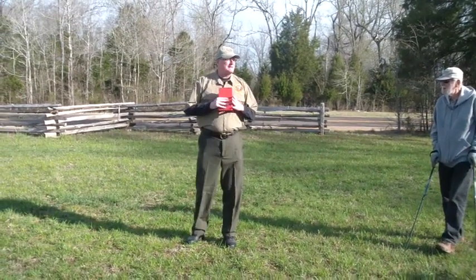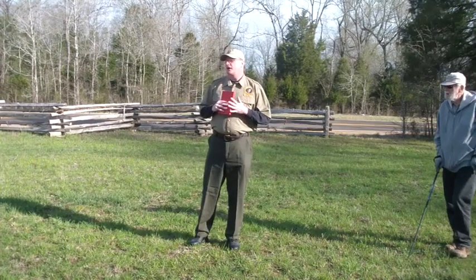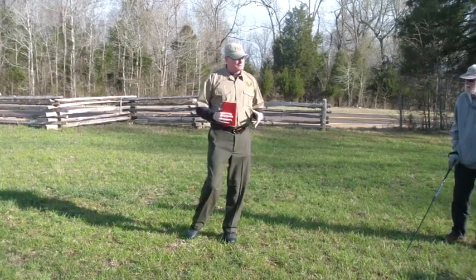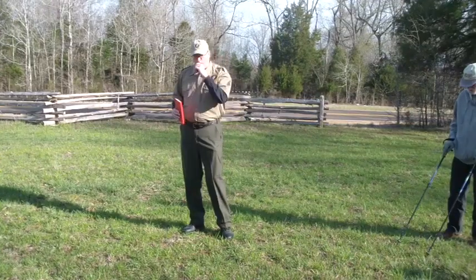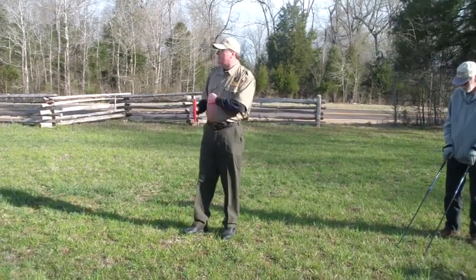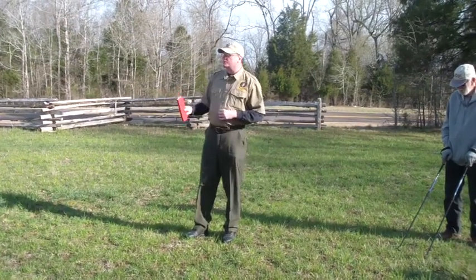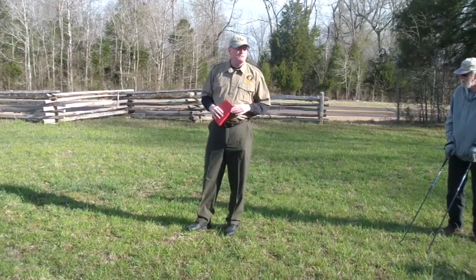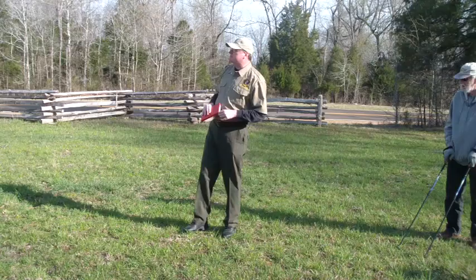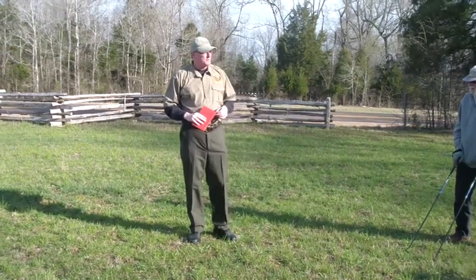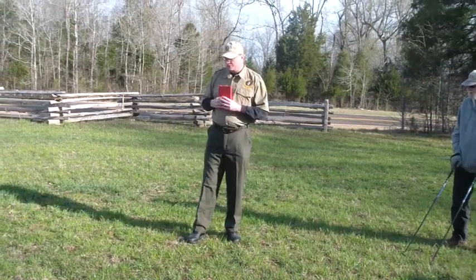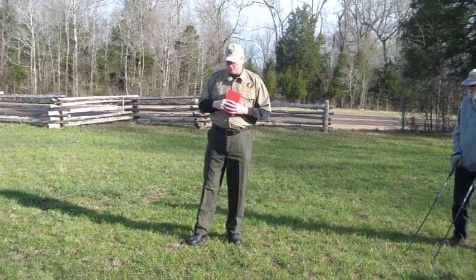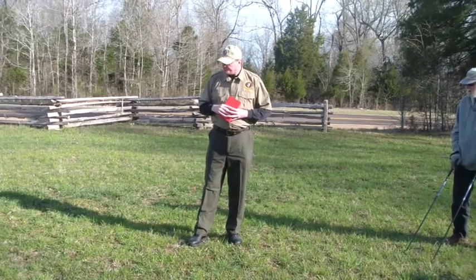So in spite of the fact that they didn't have too much opposition from federal defenders to deal with, Pond's brigade spent most of the 6th sort of crawling along the western side of the battlefield. A lot of times they might be skirmishing with some federal sharpshooters and federal cavalry maybe.